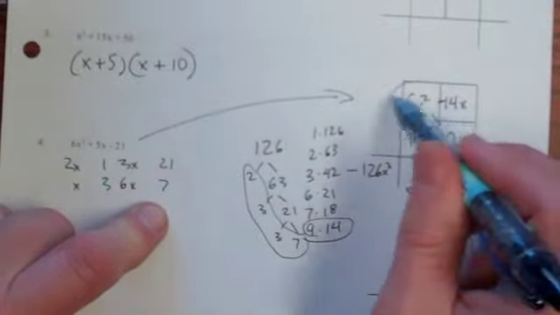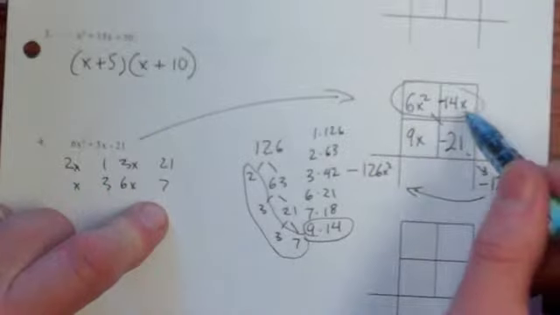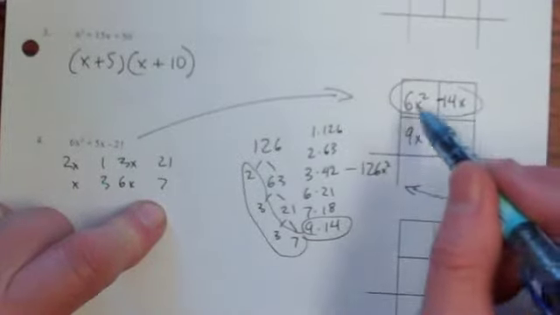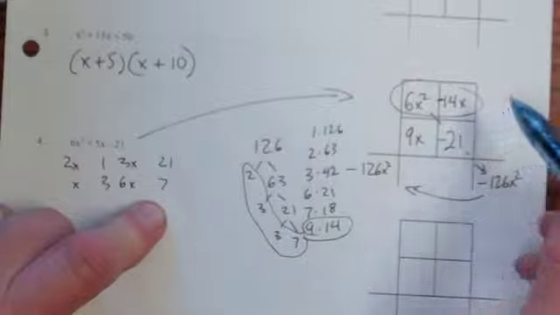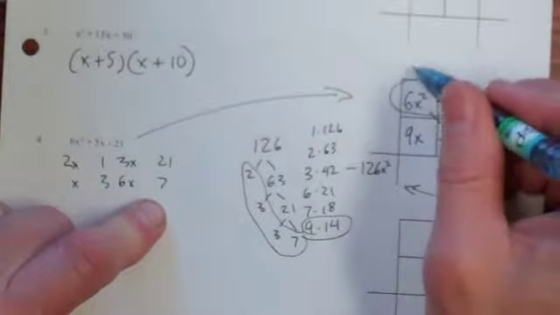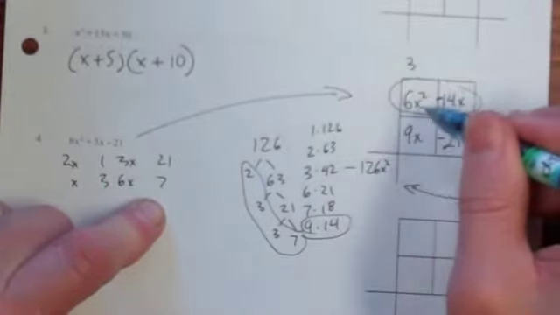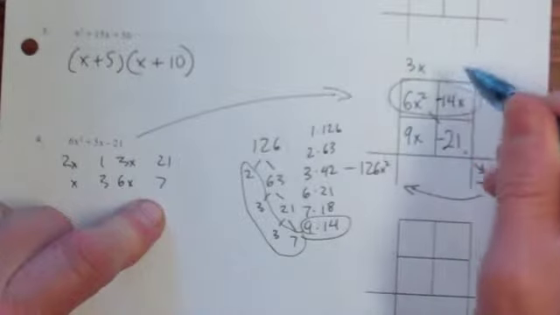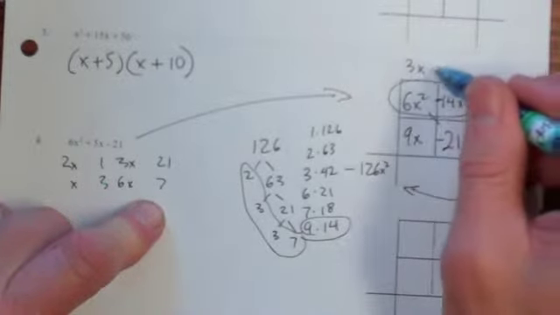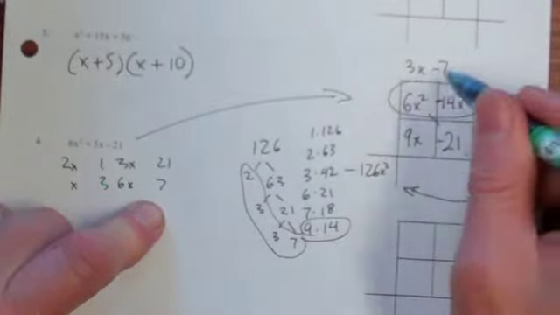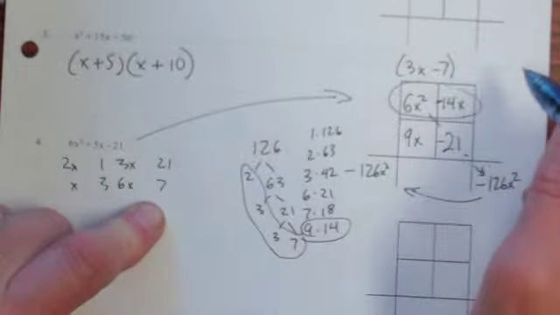And then basically just circle that and then throw out common things. I've got an x and I've got a 2 in both of those. By throw out I mean divide. So I divide 6 by 2, I get 3. Divide x squared by x, I get x. Divide negative 14 by 2, I get minus 7. Divide x and it goes away. This is one of my two factors.